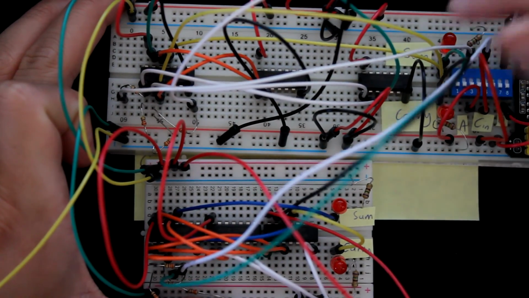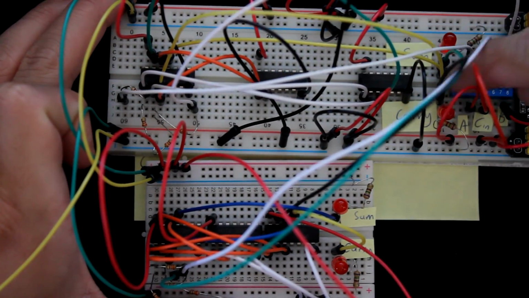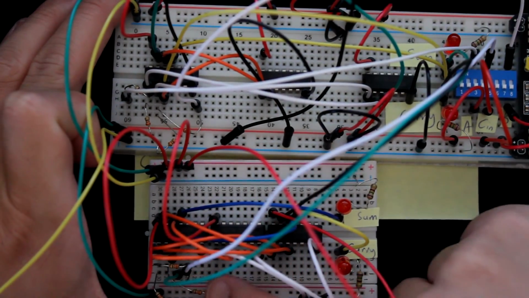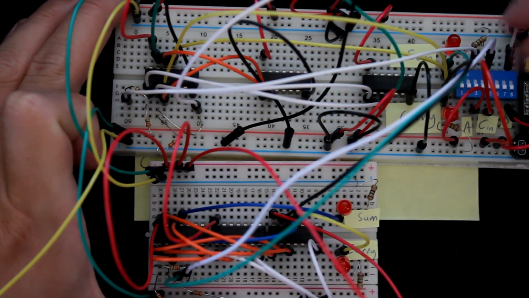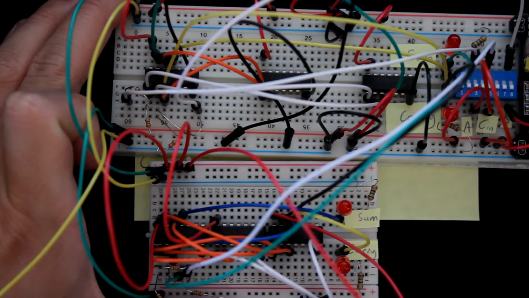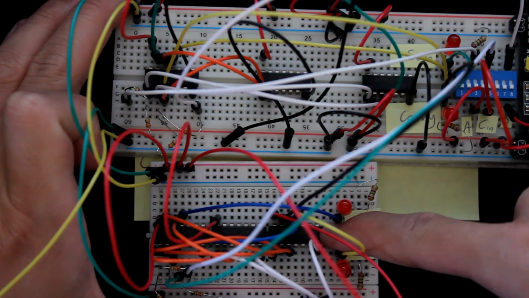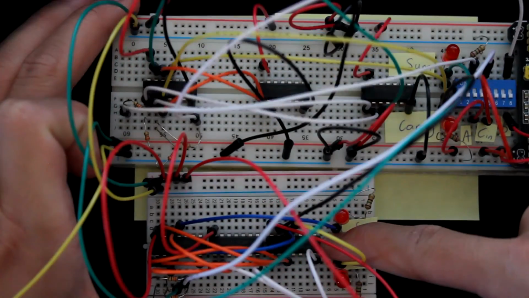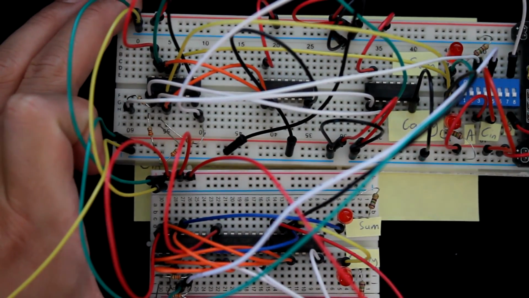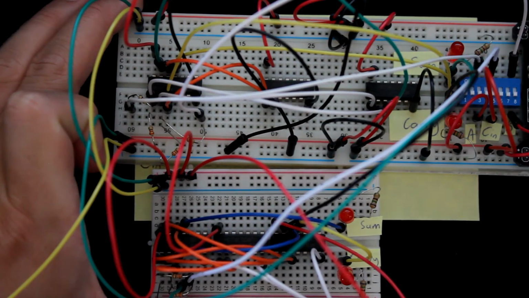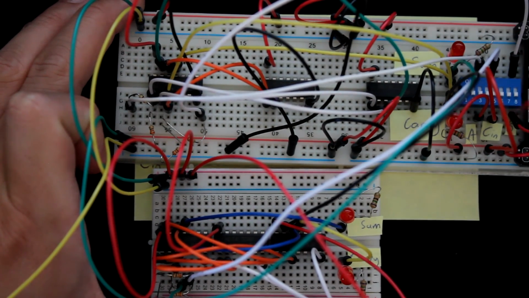I added cables from the outputs to the inputs of this half adder, and I added a carry input bit to this OR IC right here, the 7432 chip. So these lights represent the sum and the carry.